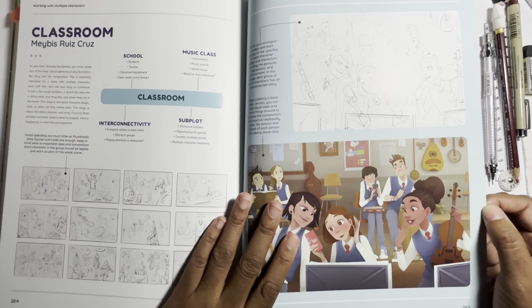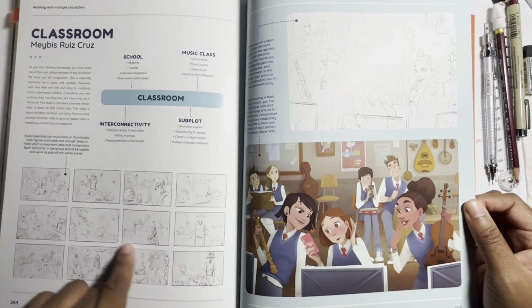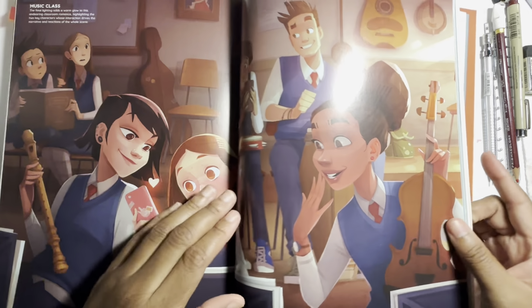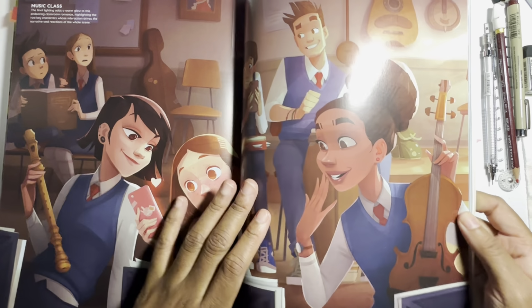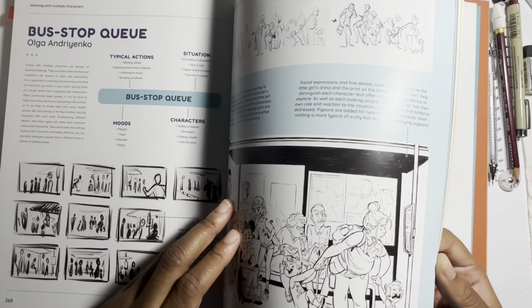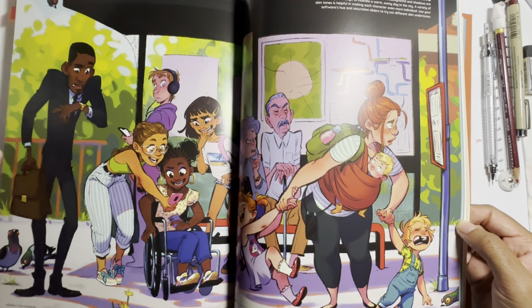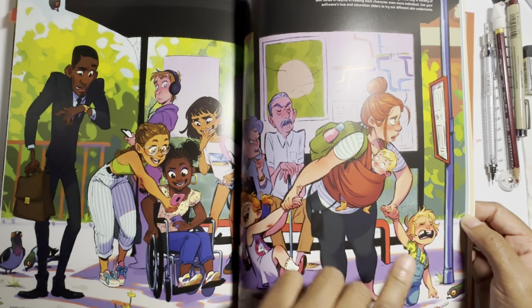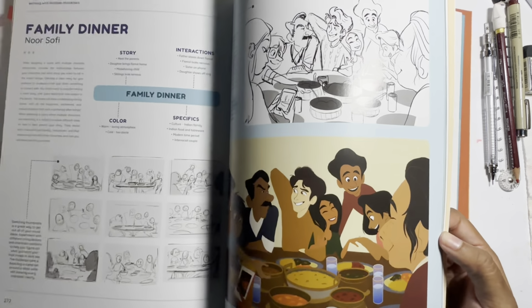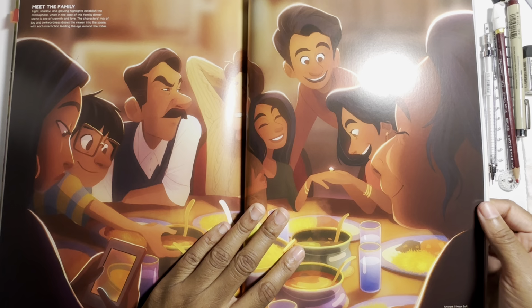And then it has a scene that someone drew, and then it has how they broke it down, and then the final image, and it does that for a couple of these. So now we got the bus stop, and then it has the final image. This one's really cute. She's got her hands full, poor thing. And that one just goes on like that. That's the family dinner.